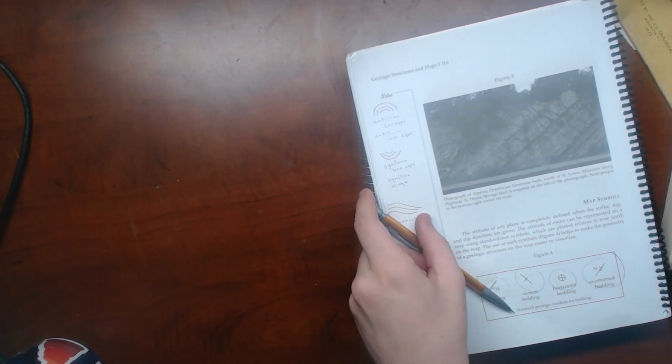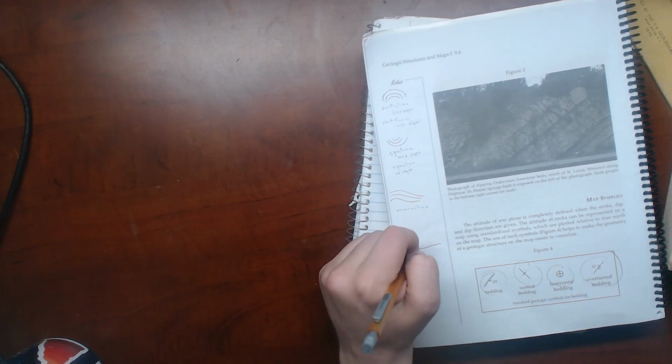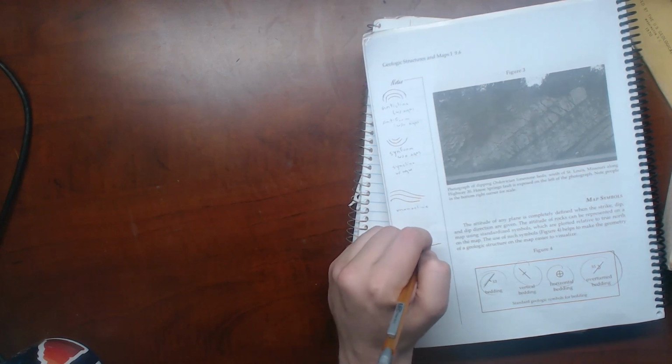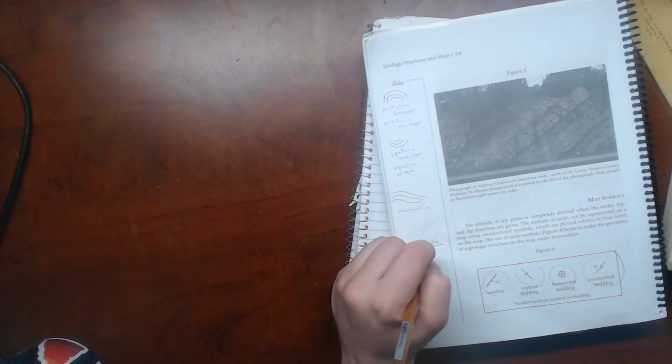Then we know that it is dipping to the southeast, or at least down to the right in this case, and it's 33 degrees. So that's saying that if we take our horizontal, here's our dipping bed, this angle right here is 33 degrees.